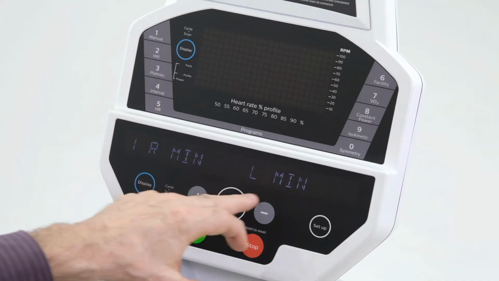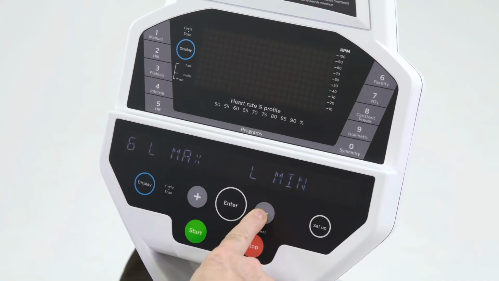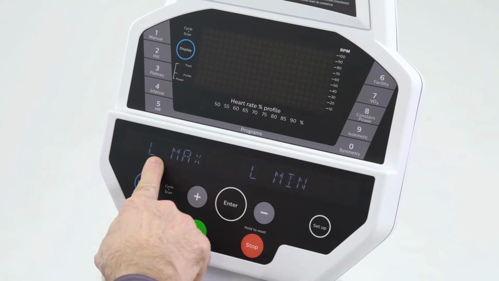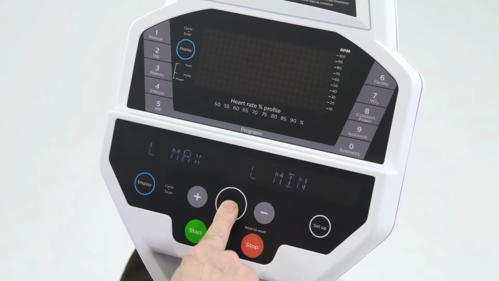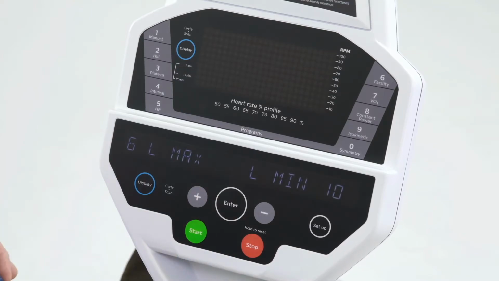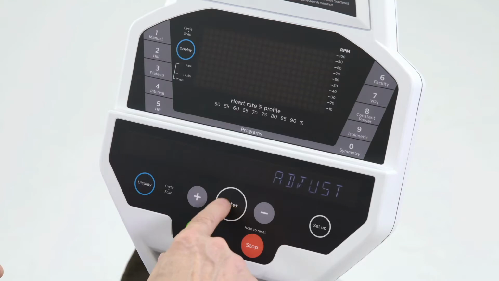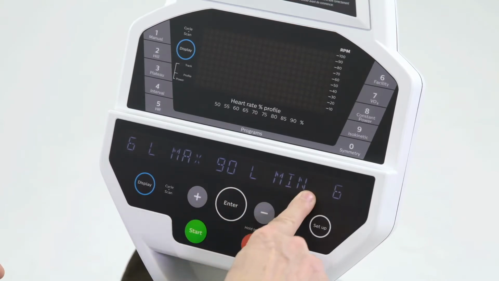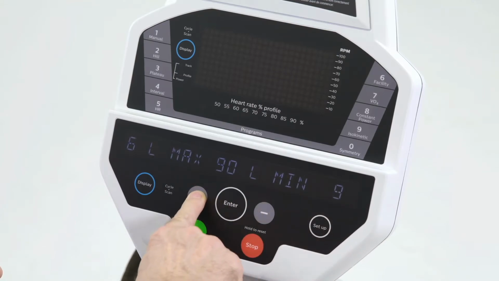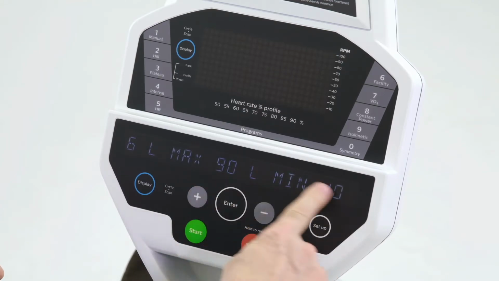We have right minimum, left minimum flexion. We have all the way up to left knee maximum, left knee minimum. So we'll do that one. If your patient has a maximum flexion of 90 degrees, we can enter that, and then if their minimum flexion is about 10 degrees, we enter that.